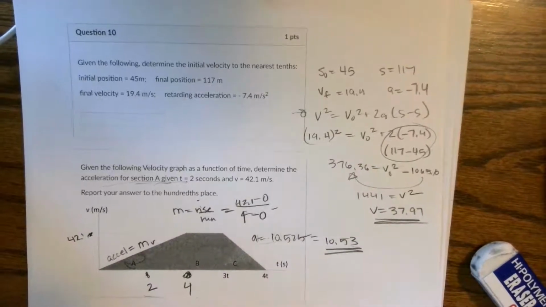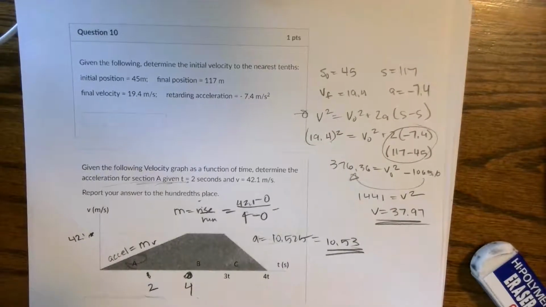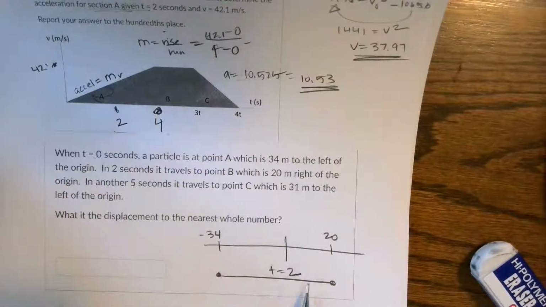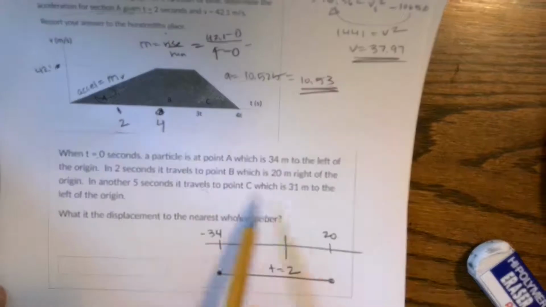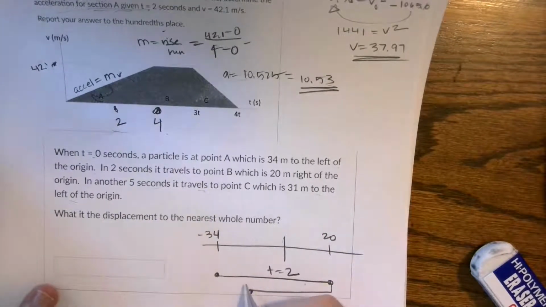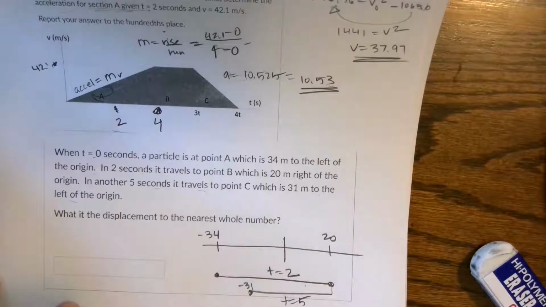When t equals 0, a particle is at a point which is 34 to the left. So I'm at negative 34 at t equals 0. In 2 seconds, it travels to B, which is 20 meters to the right. Oh, you can't see my work, sorry. In 20 seconds, it goes 2 meters, which is right. In another 5 seconds, it travels to point C, which is 31 to the left. So that is at negative 31. Time equals 5. So there's my path.